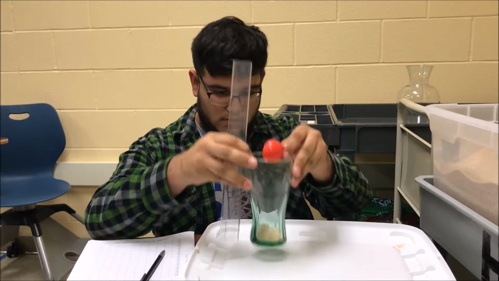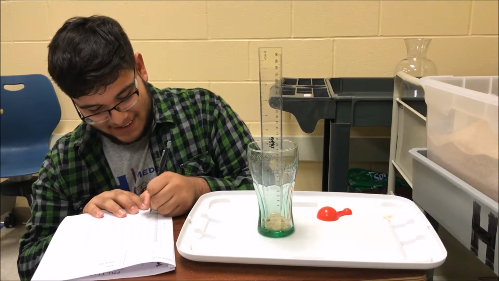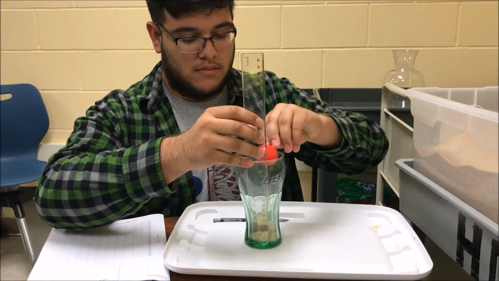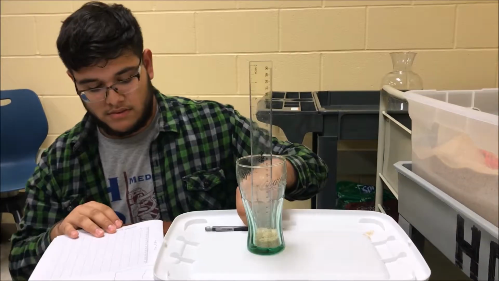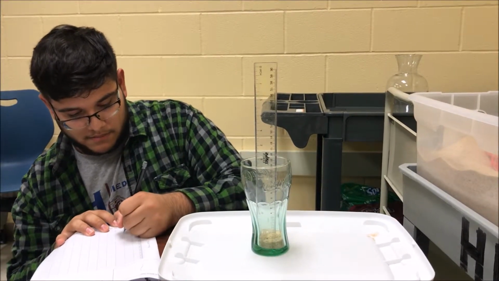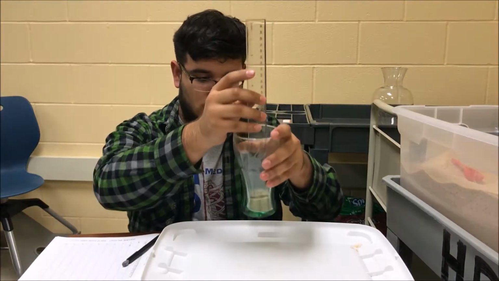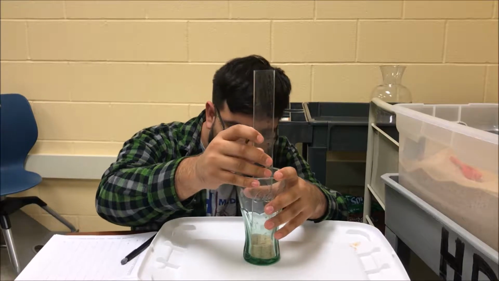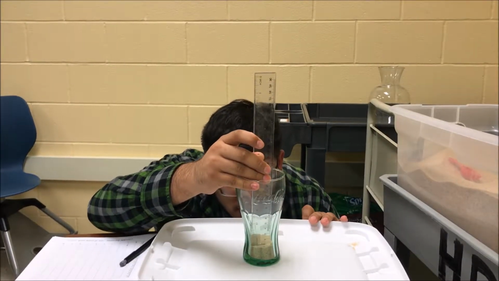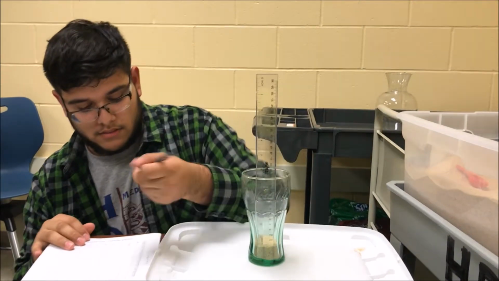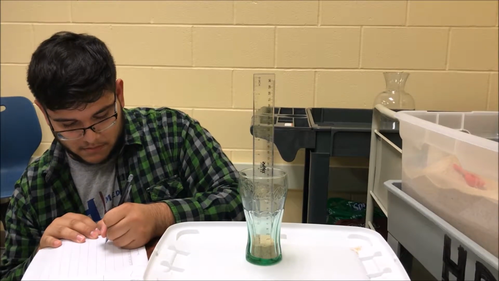For bowl 3, scoop 1 was at 0.25. Scoop 2 was at 0.75. And scoop 3 was at 1.75. We realized that they went up 0.5, and from 2 to 3 it went up 1 whole point.